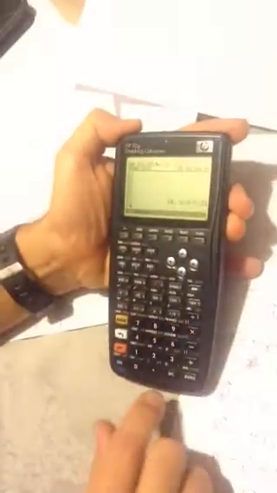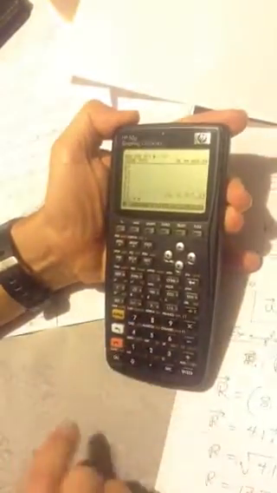That's the first point, the coordinates of point 1. Now the coordinates of point 2, which is 8.1, -5, and 22.